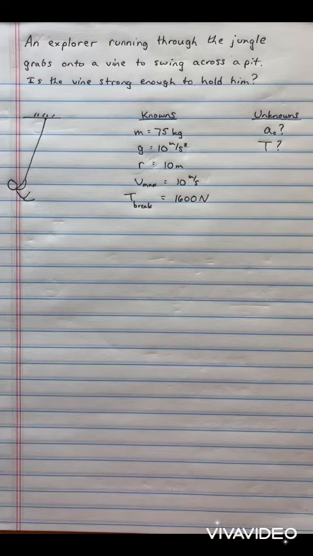Today we are solving the case of a man trying to swing across a vine in the jungle. Let's go ahead and take a look. So, the problem is this. An explorer runs through the jungle and sees a pit in the distance. The explorer grabs onto a vine to swing across. Our question is this: is the vine strong enough to hold on to the explorer, given the facts that we present to you in the question?